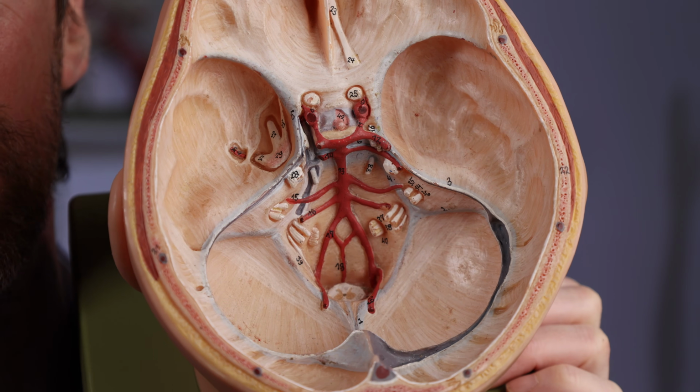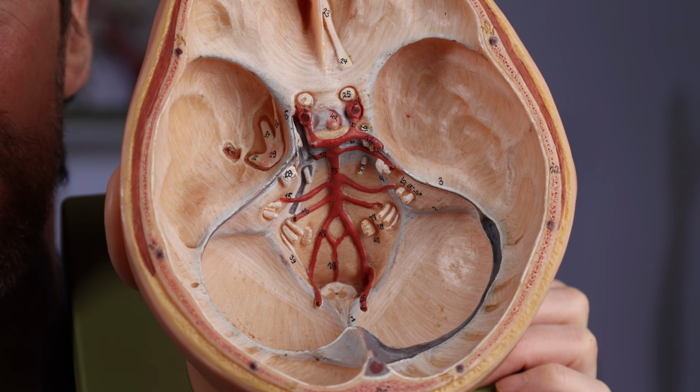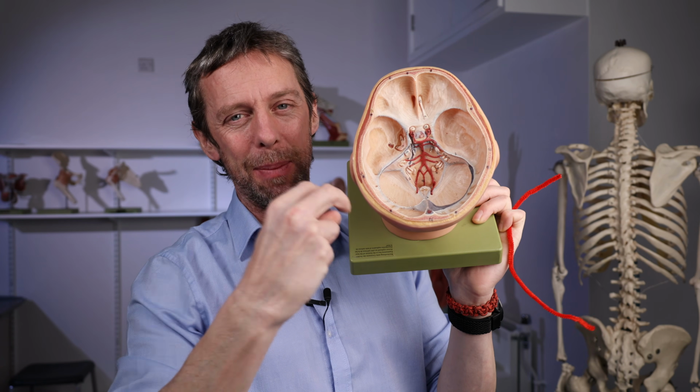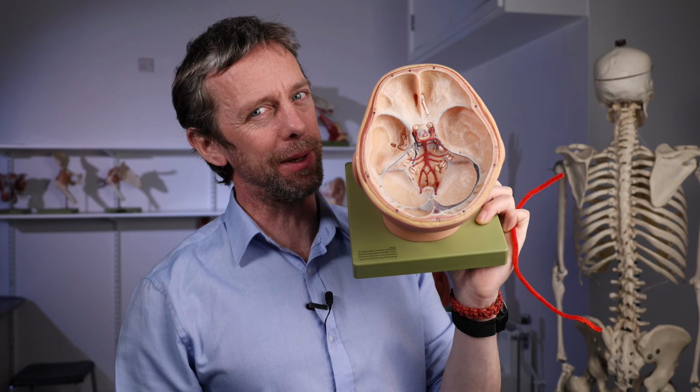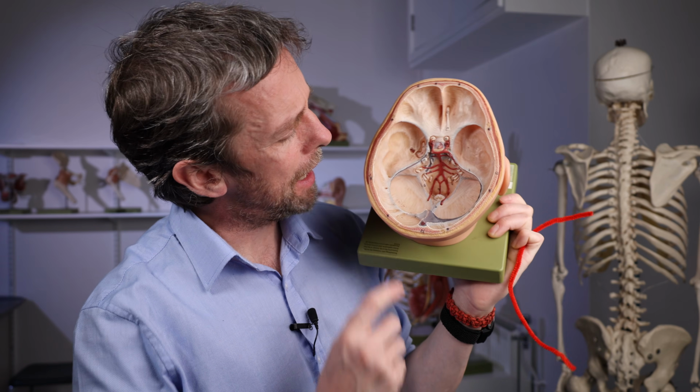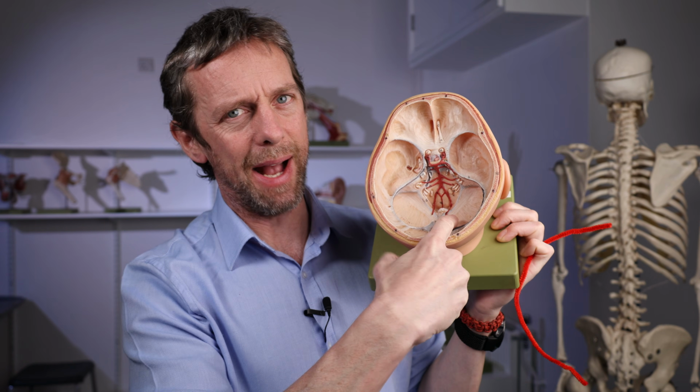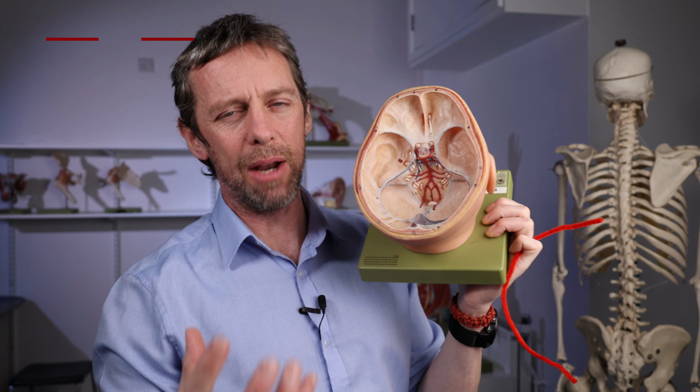Now, you know the rule. If there's an anterior spinal artery, there must be a posterior spinal artery. In fact, there are two. We can't really see them on here, but you see the anterior spinal artery, but the posterior spinal arteries are on the posterior spinal cord. So far, so good. Now, back here, we would have the cerebellum.